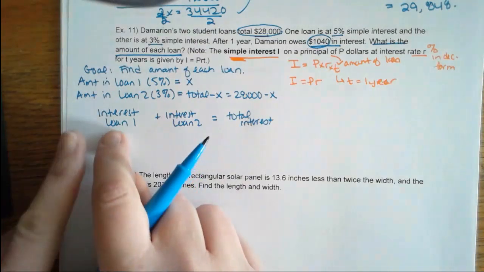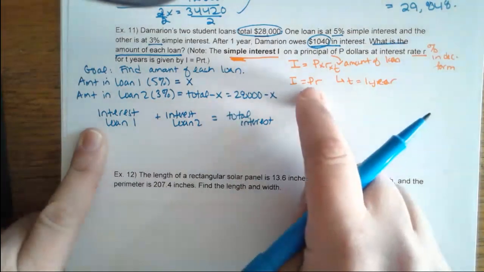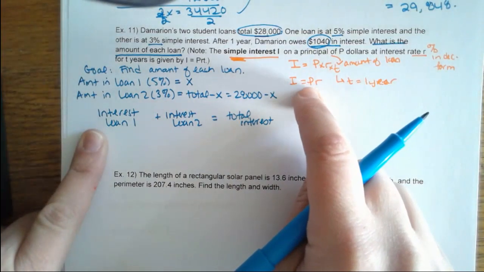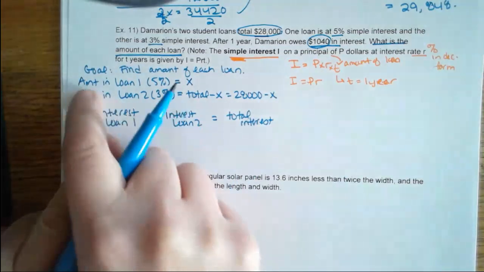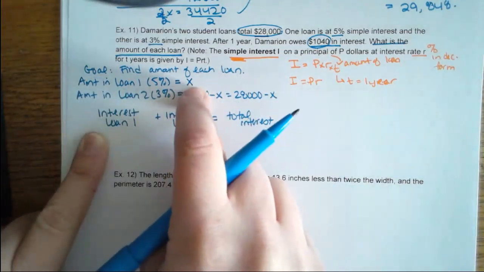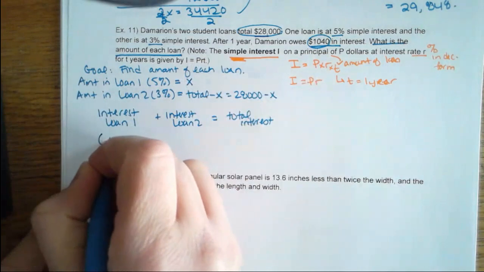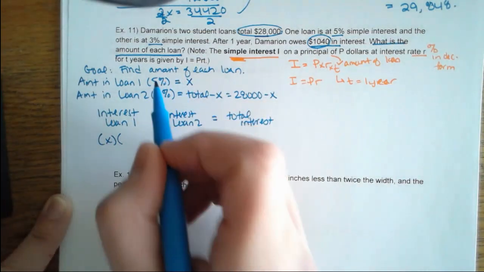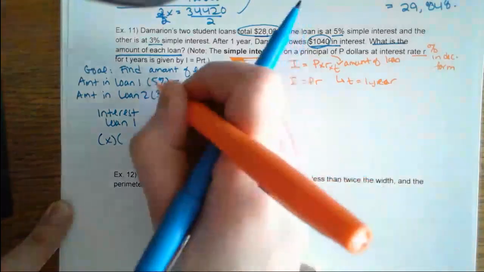So interest is found again here by just taking the principal and multiplying it by the rate. The principal is the amount of the loan. So for loan 1, the loan amount is x. I don't know what it is. It's just x. That would be the P. And then the rate here is 5%, but again, we don't use just the 5%. You're going to use the decimal form.